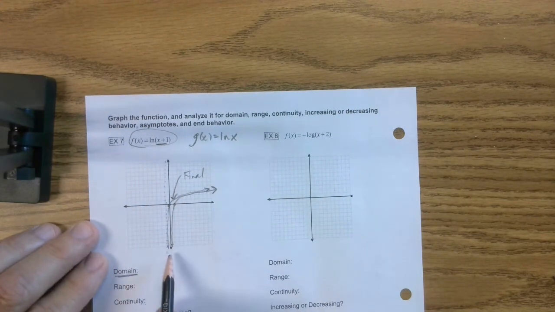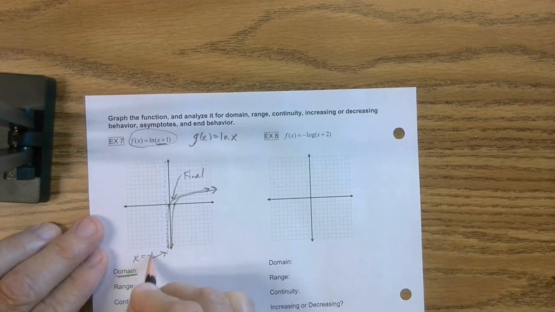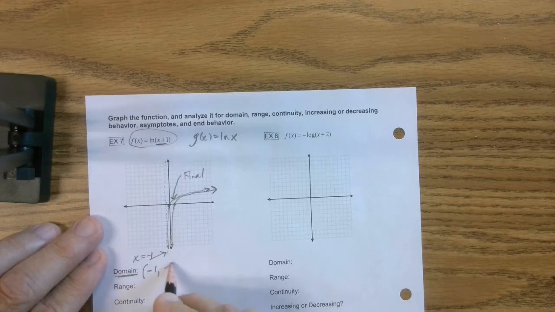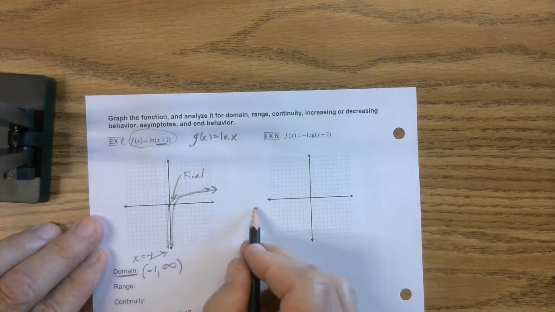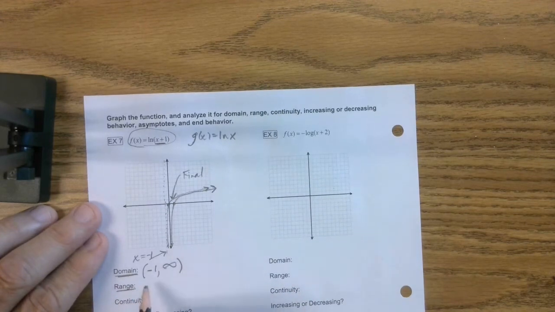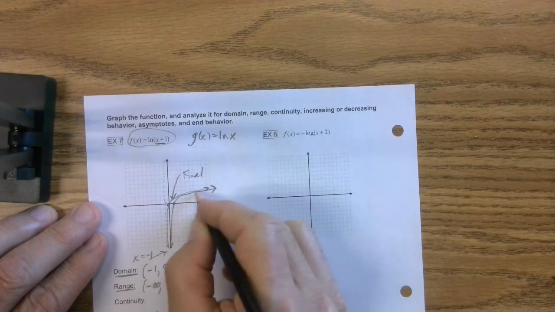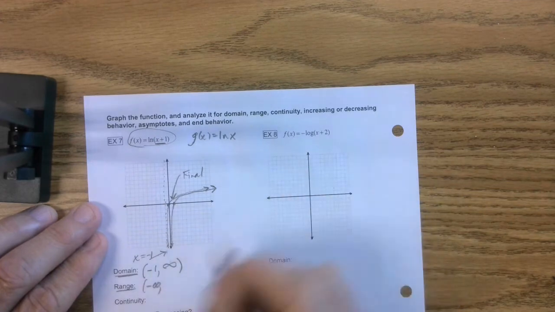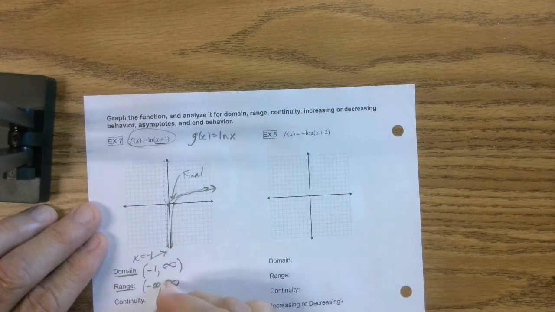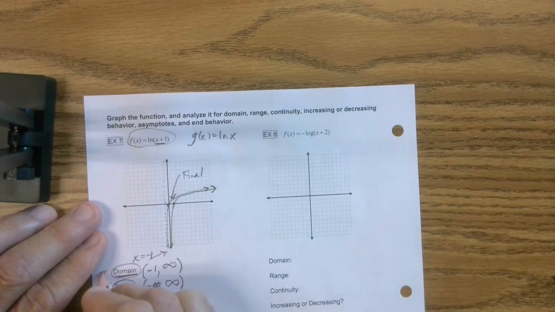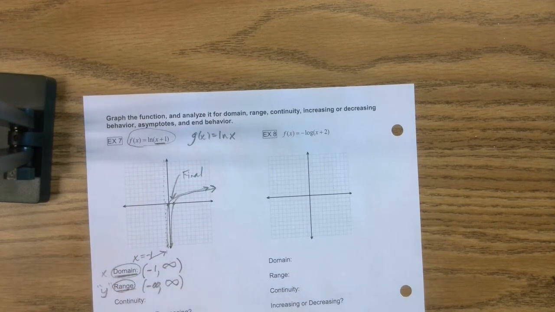What's the domain? Well, see this right here, the dotted line, the asymptote is x equals negative 1. So my domain would be parentheses, negative 1, all the way up to infinity, because it goes all the way to the right. What's the range? Well, the question is, how low does it go? Well, it gets down to negative infinity. And how high does it go? Well, it's awfully flat, but if this thing goes forever and ever, it's going up. Remember, range means your y's, which means up and down. Domain means your x's, which means left and right.